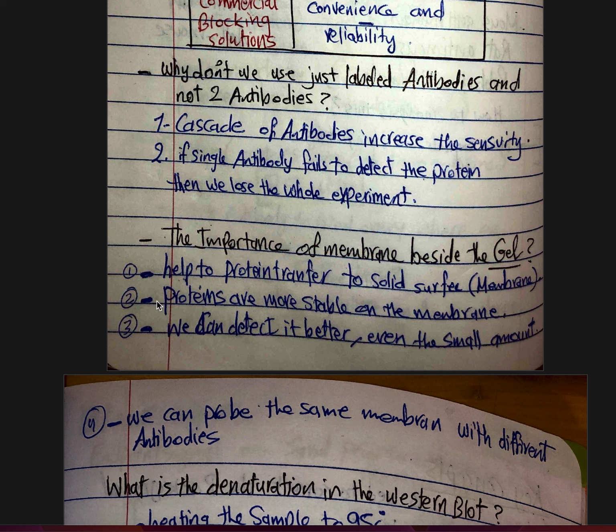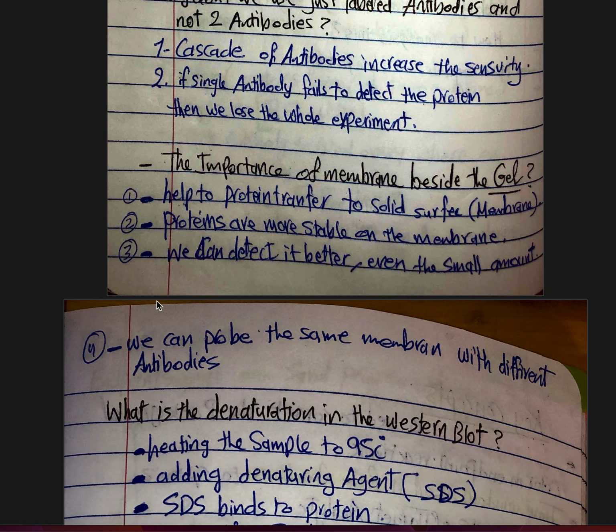So I think all of these questions are repetitive, but I think these two questions are important. Why can't we use just one antibody instead of two? Because the cascade of antibodies increases the sensitivity, and if a single antibody didn't detect the protein, then we would have lost the whole experiment. That's important. And also why we use the membrane beside the gel: because the proteins need to be transferred to the solid surface, and the protein is more stable on this membrane, and also the membrane can detect even a small amount of these proteins.